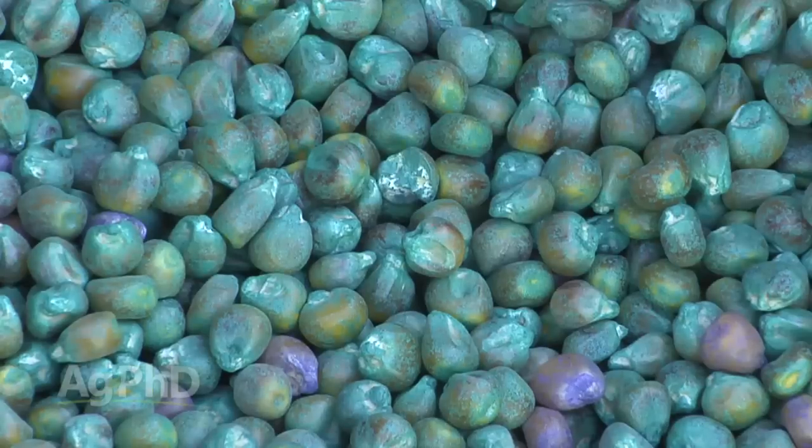I do some continuous corn on some ground that I own, and one of the big concerns I have is corn rootworm control. We're going to talk about managing corn rootworm both with traits and without.